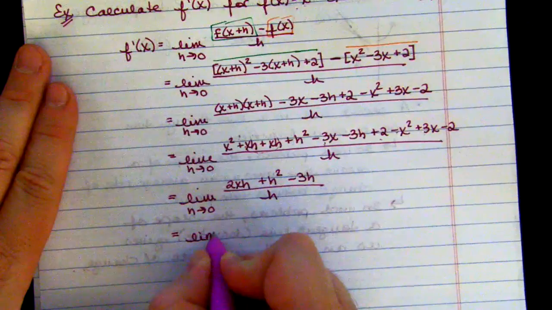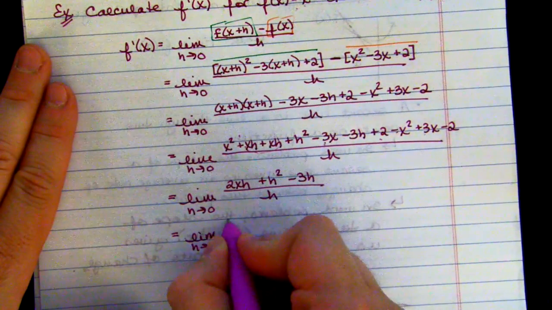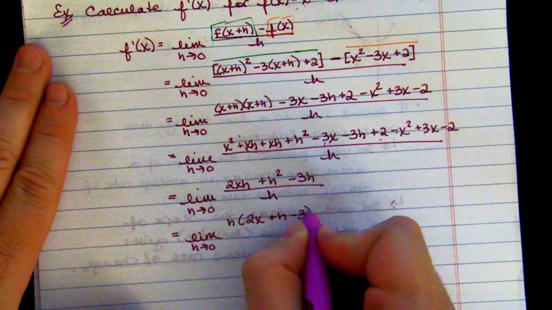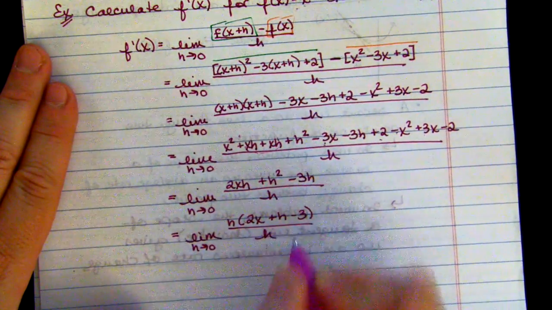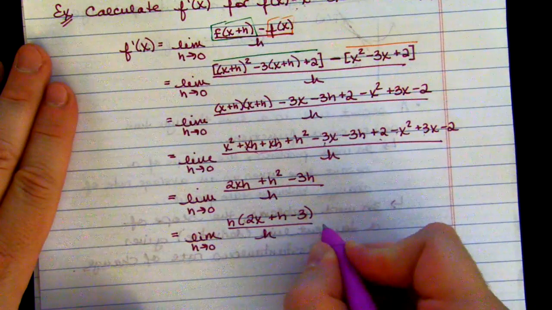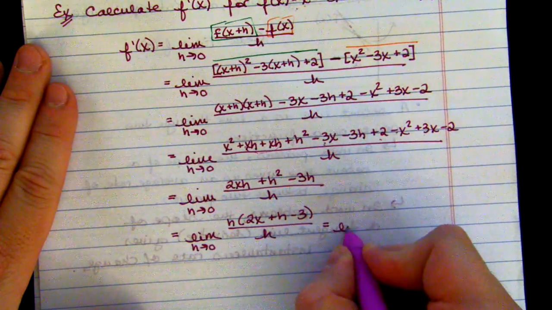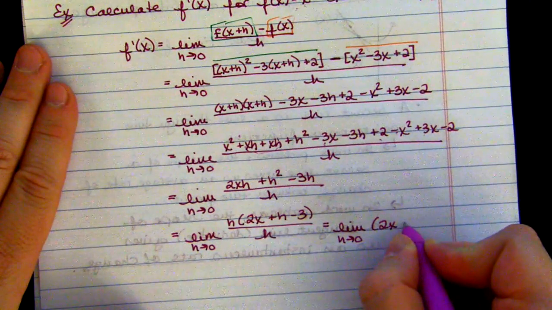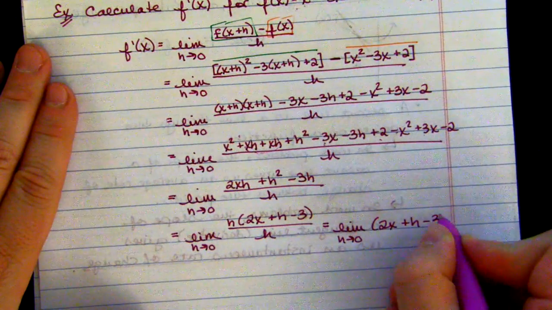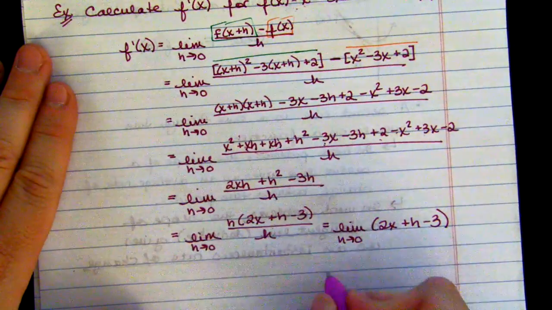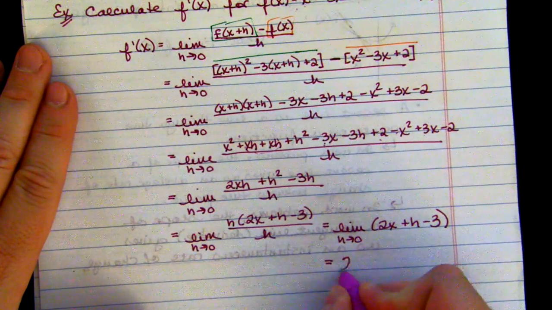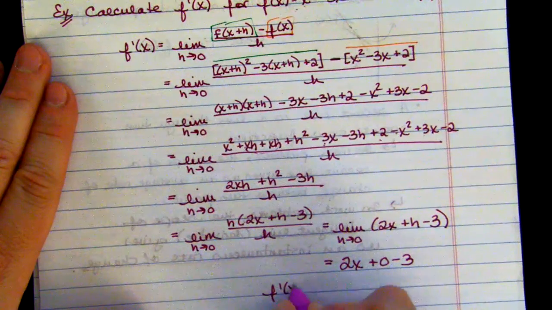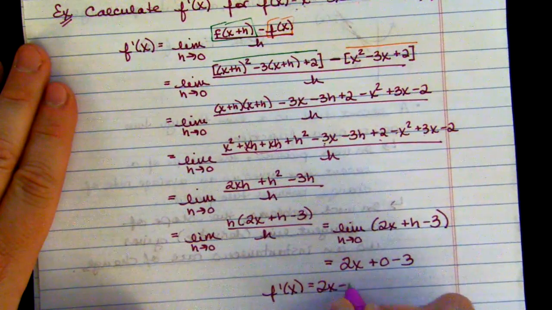I'm going to get the limit as h approaches 0 of, I guess I'll factor this time, h times (2x plus h minus 3) over h. This is going to equal the limit as h approaches 0 of 2x plus h minus 3. I'm going to plug in 0 where the h is. I'm going to get 2x plus 0 minus 3, and I'm done. F prime of x is 2x minus 3.